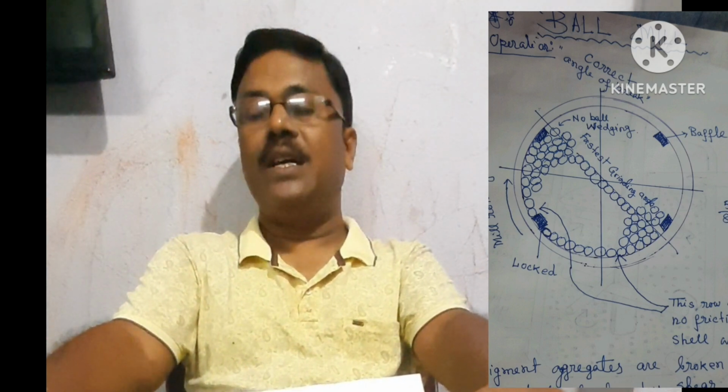Inside it, there are steel balls which are used for dispersion or grinding of the aggregates of the pigments, and there is a shear force between the balls which grinds the pigments, due to the cascading action of the steel balls coming from upward to downward directions.